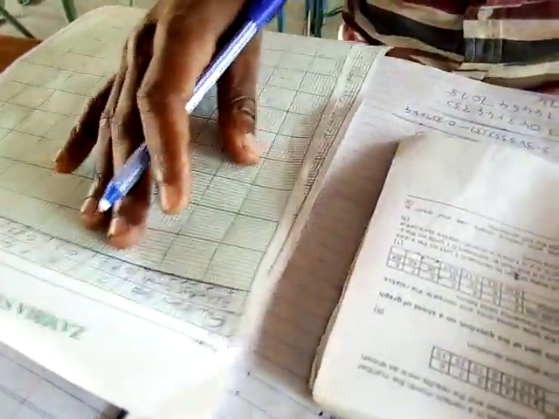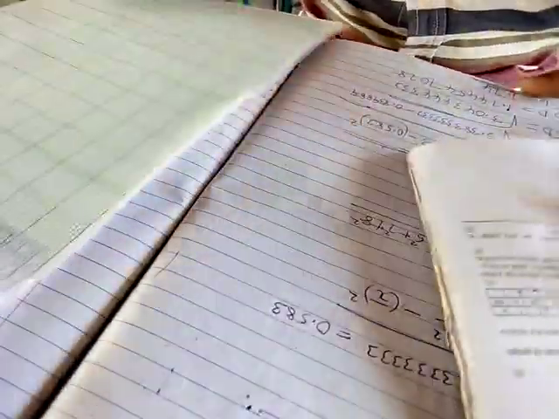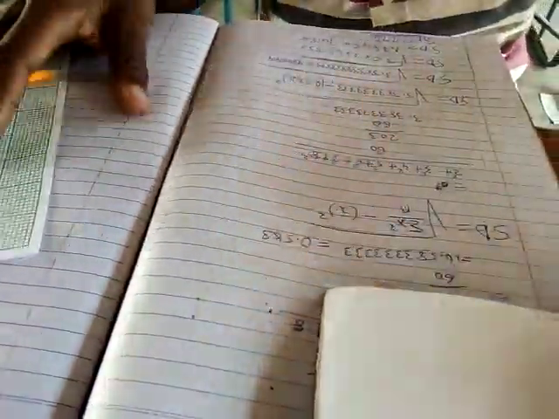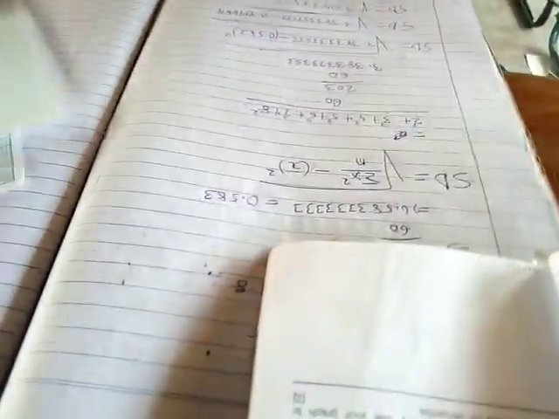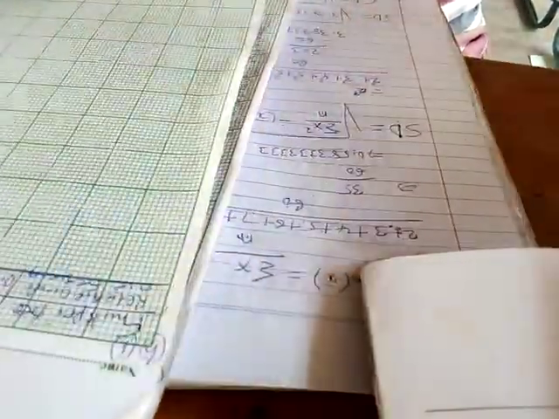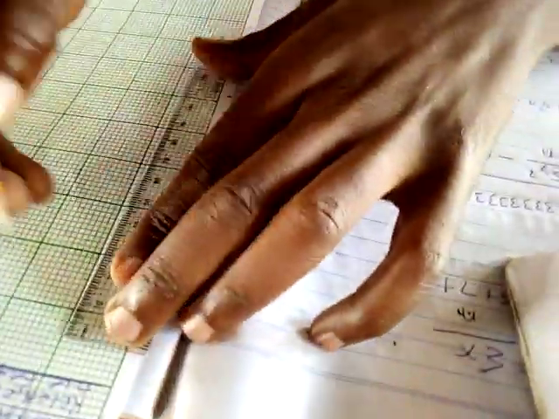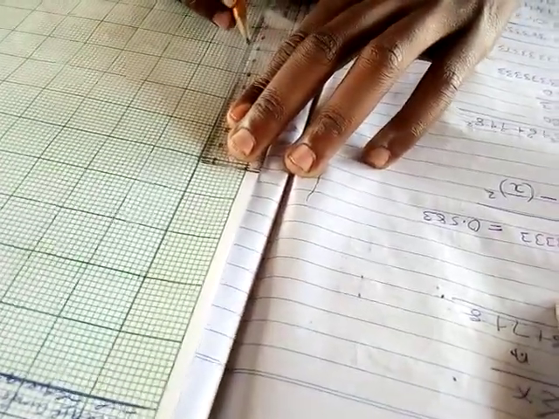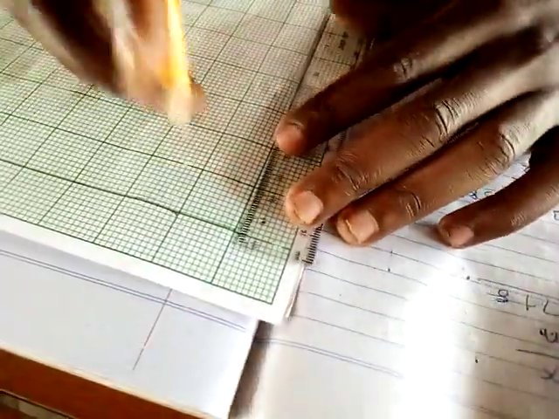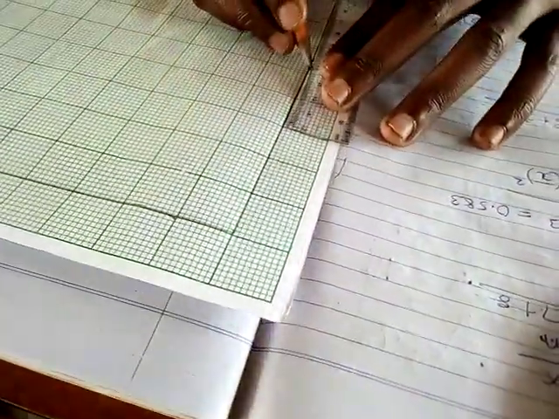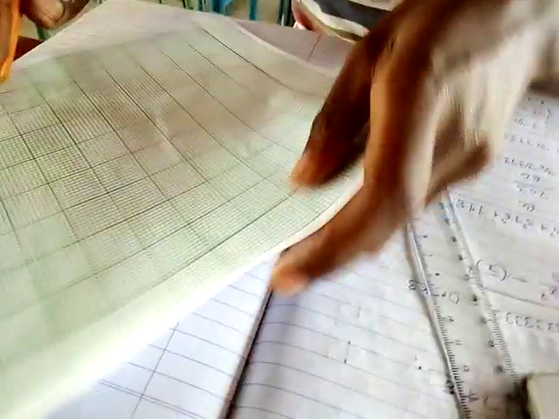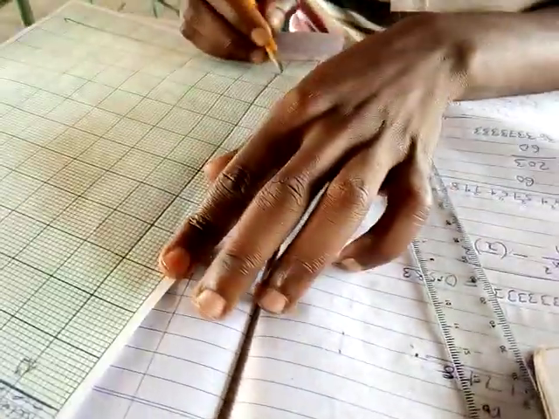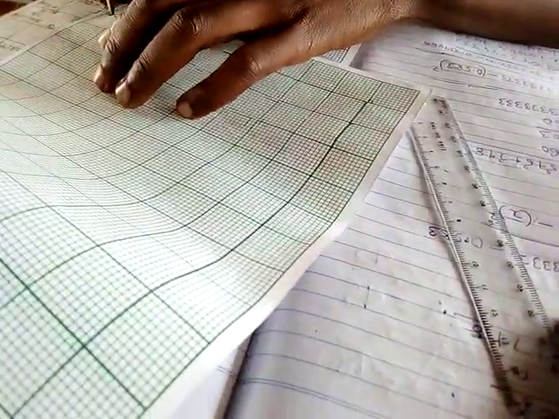So we have completed. So now we need to start plotting the graph. Make sure that you follow the scale that is given. Okay, so let's now start plotting the graph. So this is how it should be done. So this is the y-axis, this is 0, then this is the x-axis.